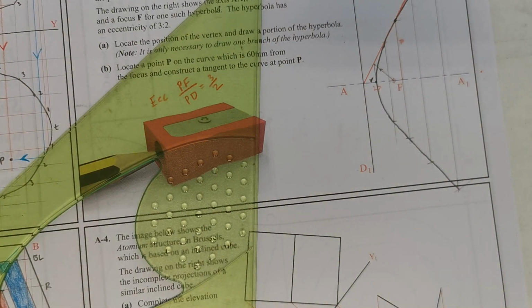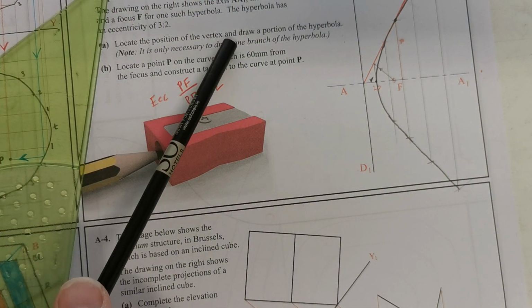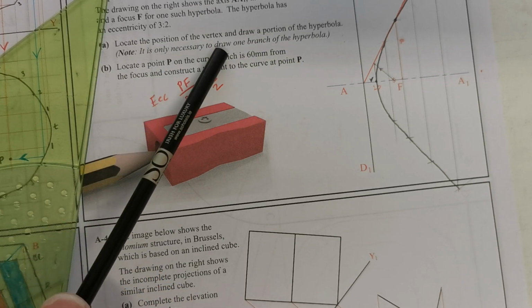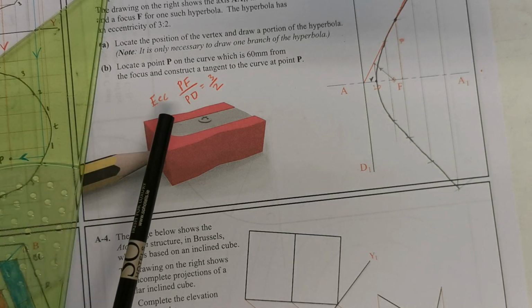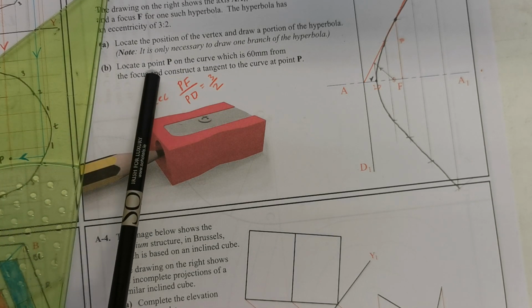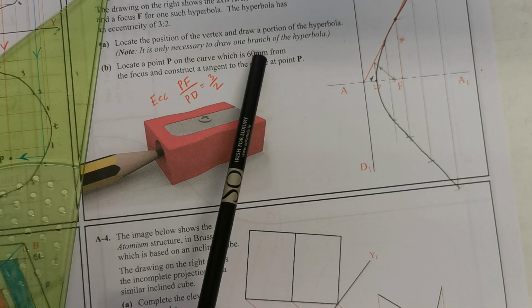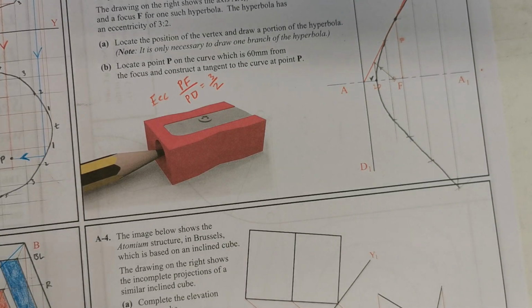So there's our hyperbola. So it says locate the position of the vertex, done. Draw a portion of the hyperbola, done. It's only necessary to draw one branch of the hyperbola, okay. So that's all sorted. Now the second part of this, now it says locate a point P on the curve 60 from the focus and construct a tangent there.